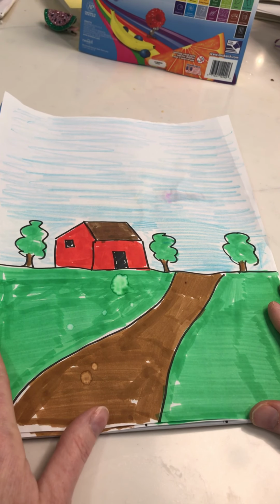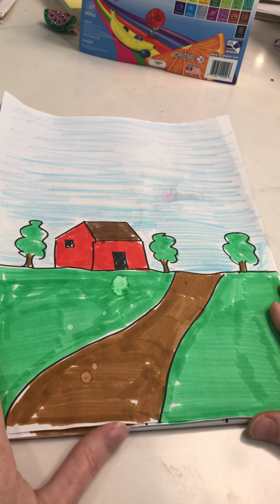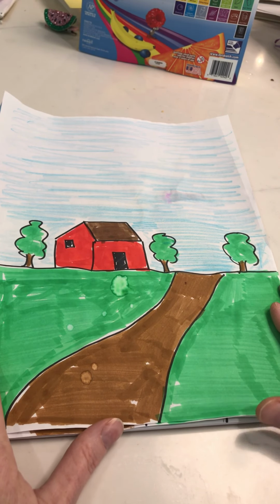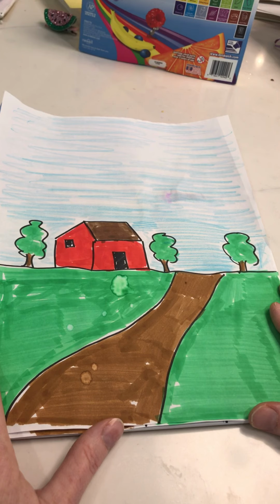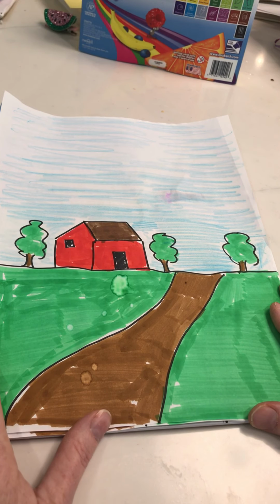And of course, creating and drawing and looking at the world in an artistic way never really ends. And I think especially in summertime when we have less pressure on us, it's even just a great time to create.